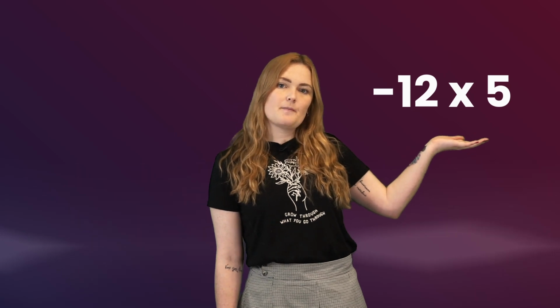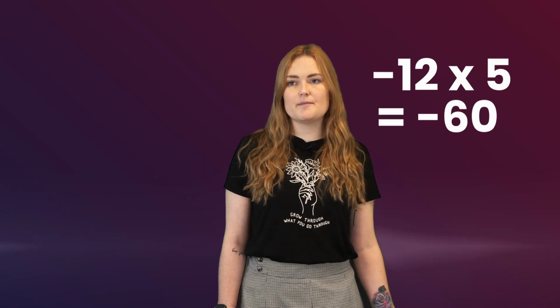For example, minus 12 times 5. So we can first think about what is 12 times 5. That's 60. Then we've got one minus and one positive. So the minus is going to win here, so our answer will be minus 60.